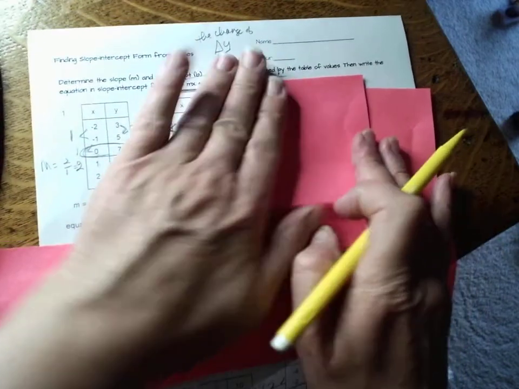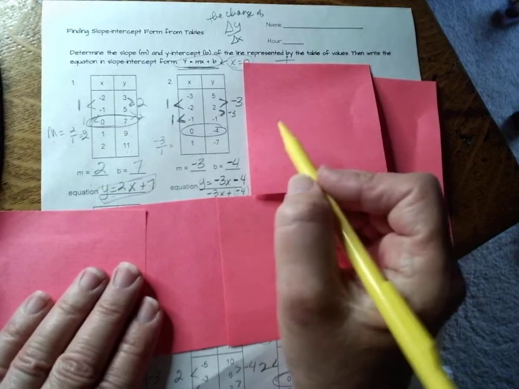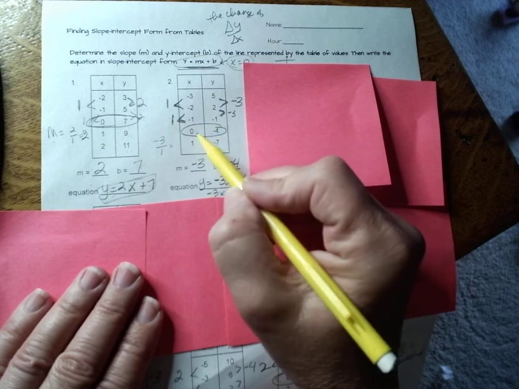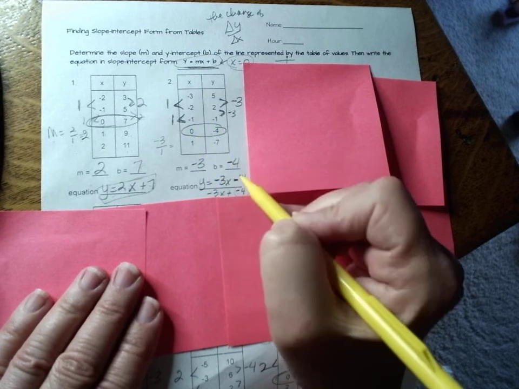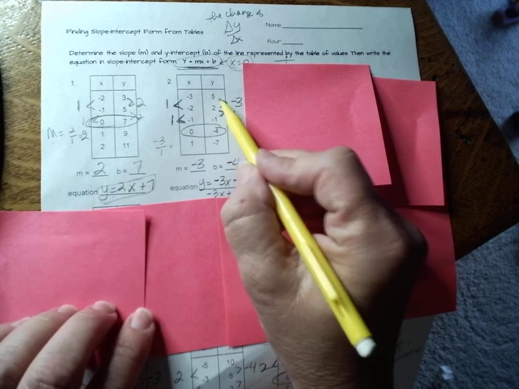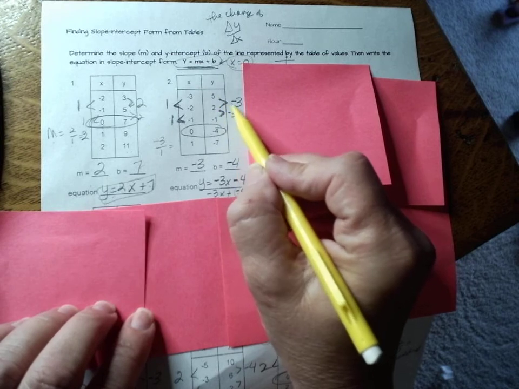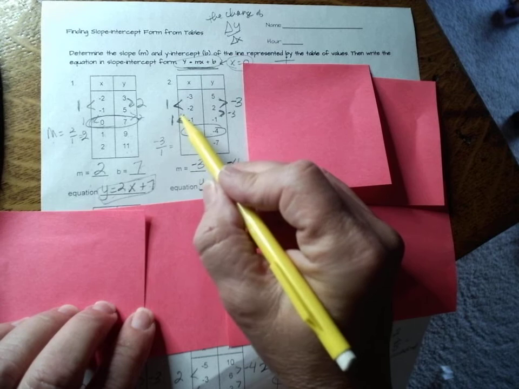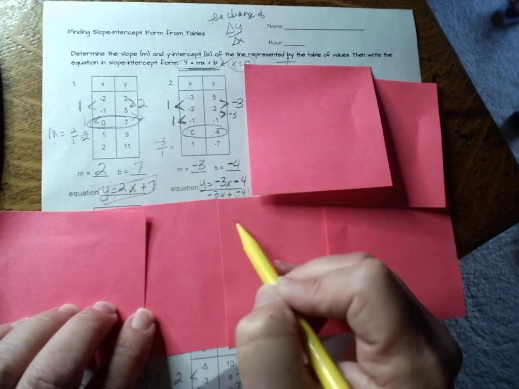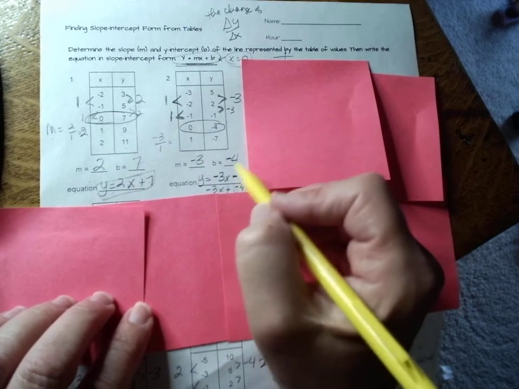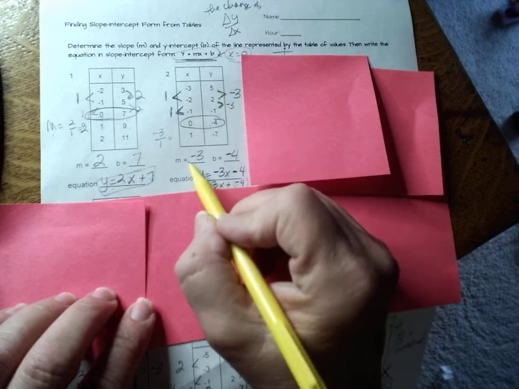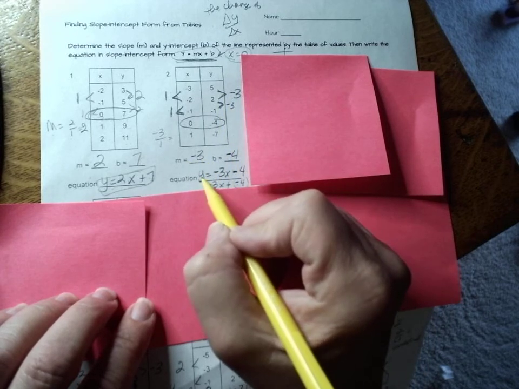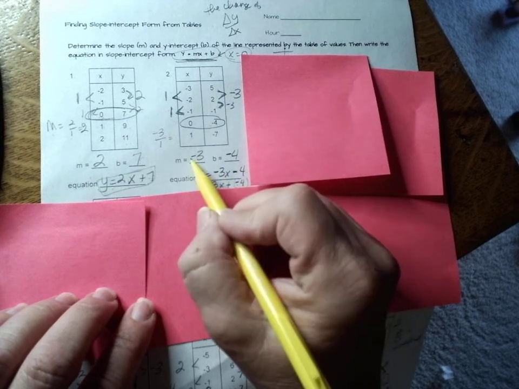So the next one. Now I'm not going to show this entire sheet because you're going to have to do some. But again, I look for the y-intercept first. Notice there's 0 for the x and it's -4. Then the slope: the change of y is going down by 3, and the x's are going up by 1. The x's aren't always going up by 1, so just be careful. Unfortunately, a lot of the sheet is, but not all the time. So the slope is -3, and the equation is y equals -3x minus 4.